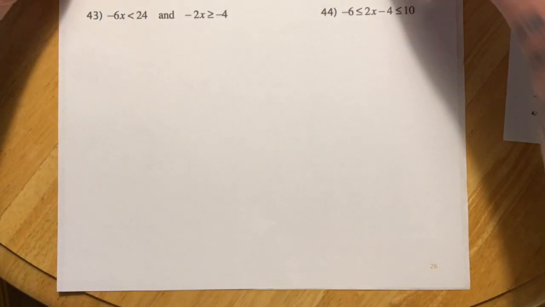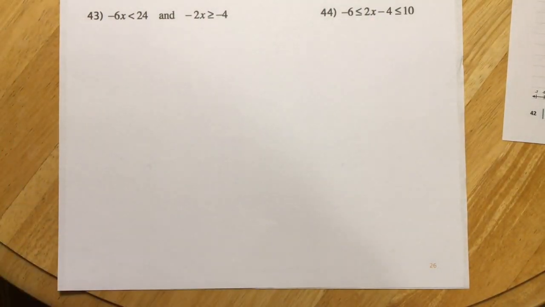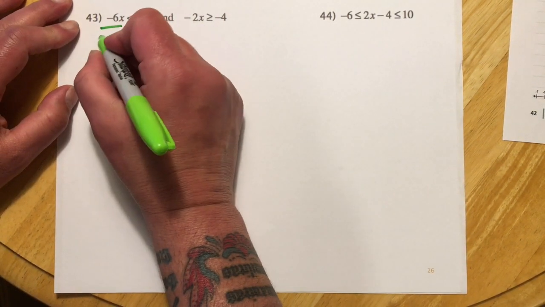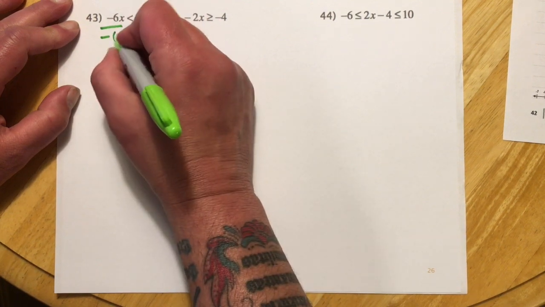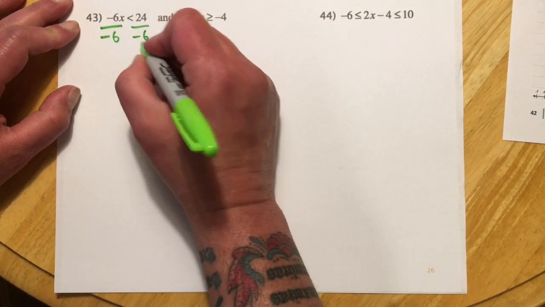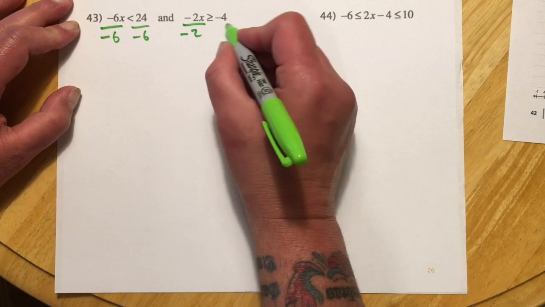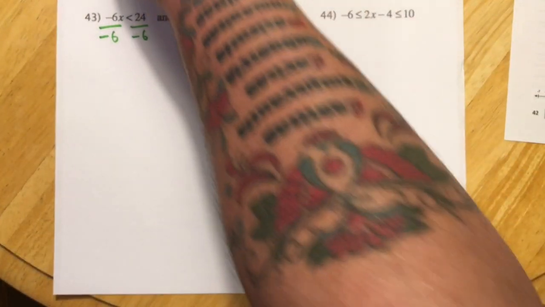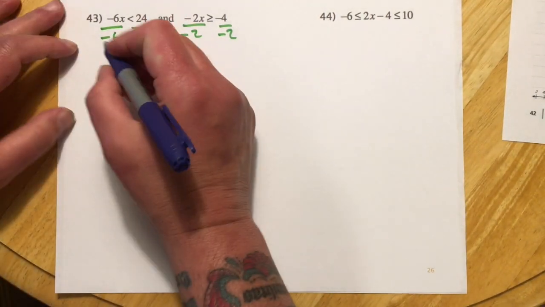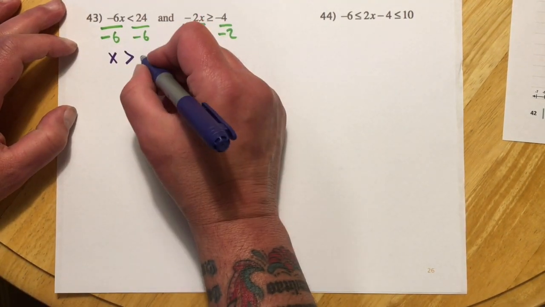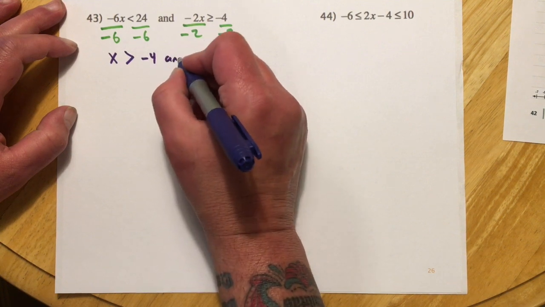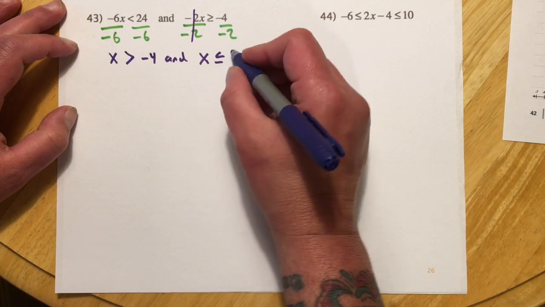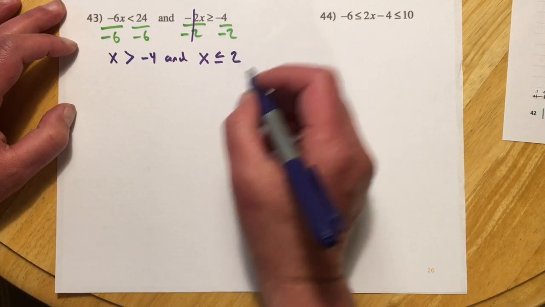Okay, these are the last two. So this one's an and, so we're looking for the overlapping. And I have this example just to, again, remind you for like the 23rd time or something in this video that you have to flip the sign. And so while I have the green pen out, I'm just going to do that on both. So that's going to be x is greater than negative 4, and then the 2's would cancel. X is less than or equal to positive 2.